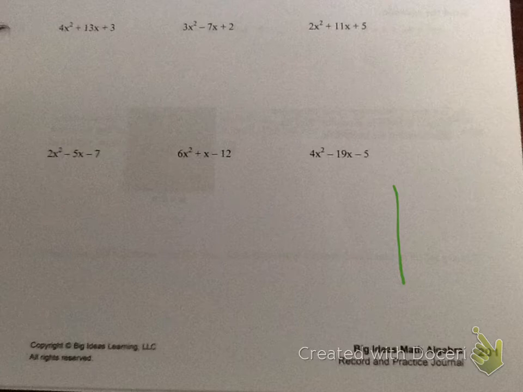On this next set, we're gonna keep on doing the same thing. So the box method of 2x squared minus 7.